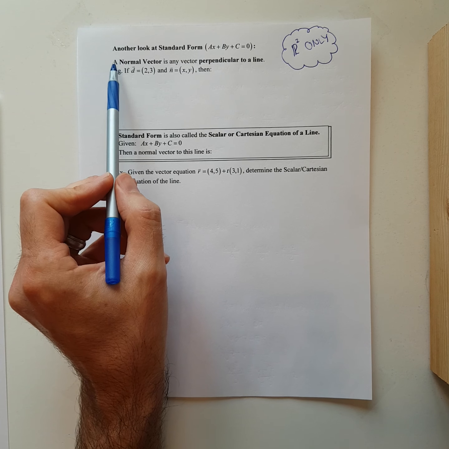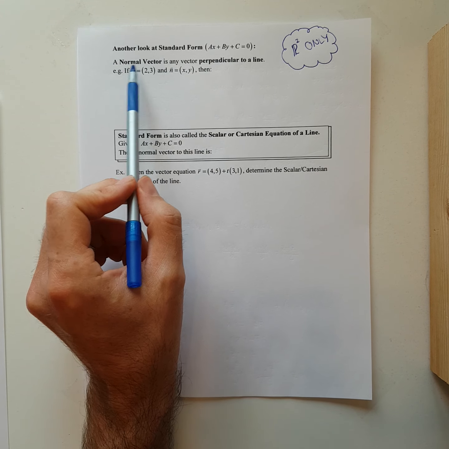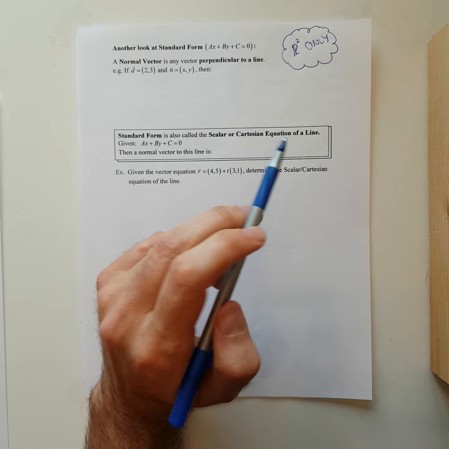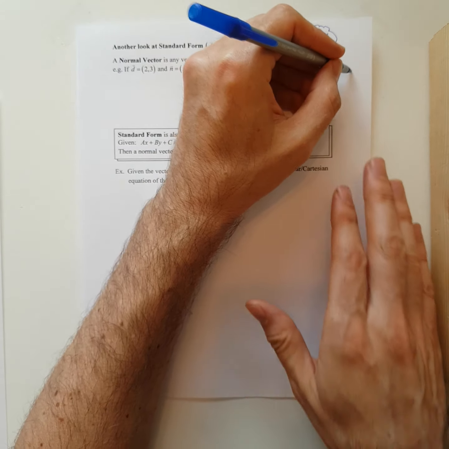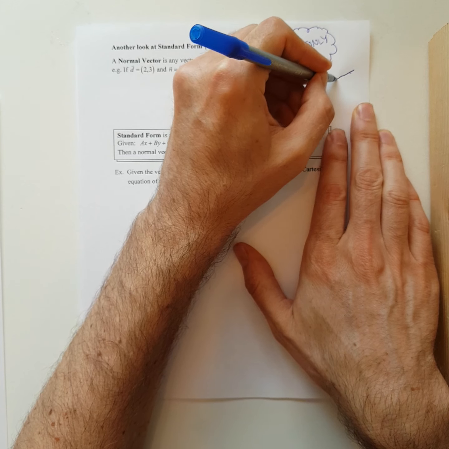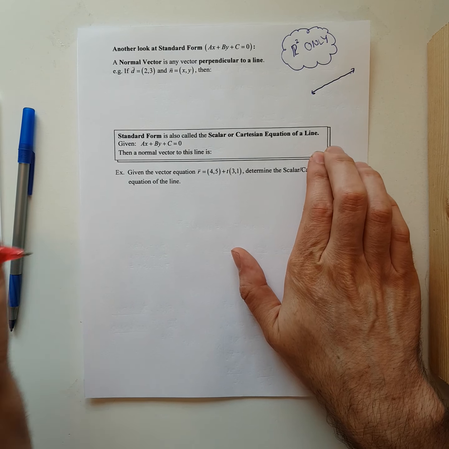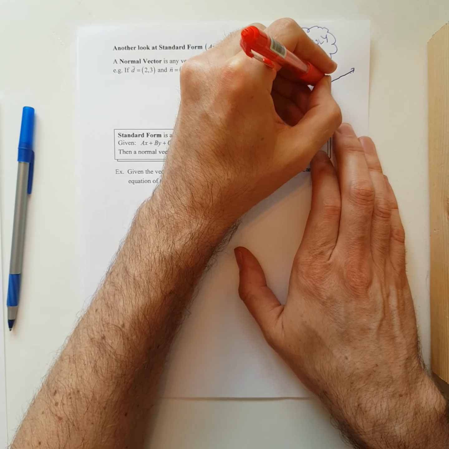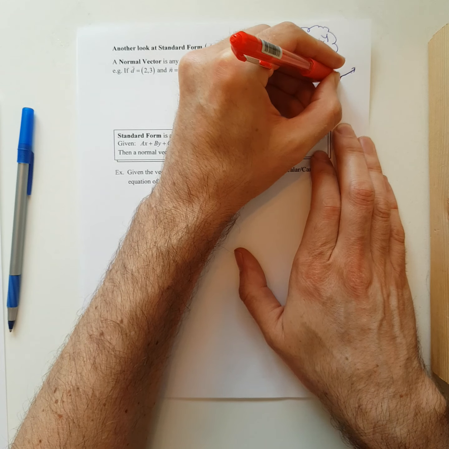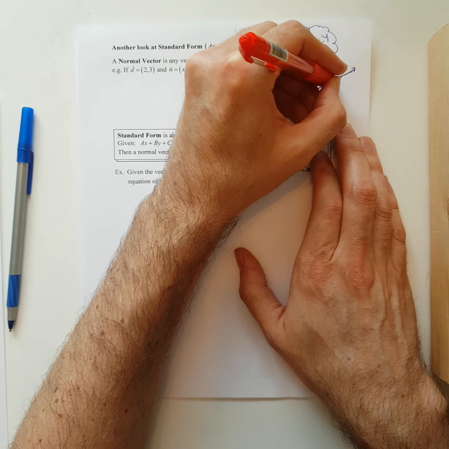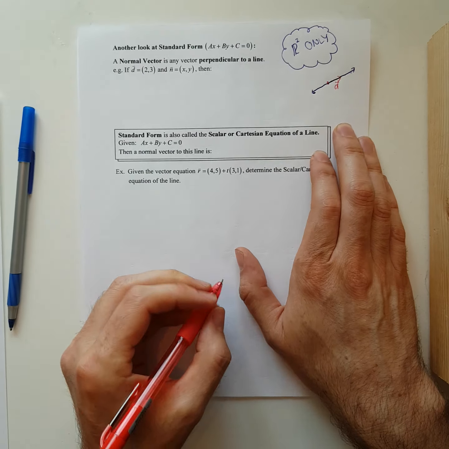And what I want to define here is what we call a normal vector. A normal vector is any vector that is perpendicular to that line. So if I'm picturing some line, I actually have 2 vectors that are really important with that line. One is on the line, that's hard to see, I know, but I have some direction vector.